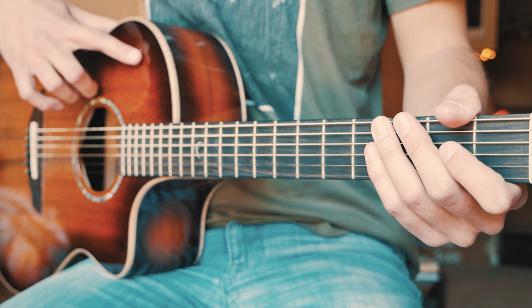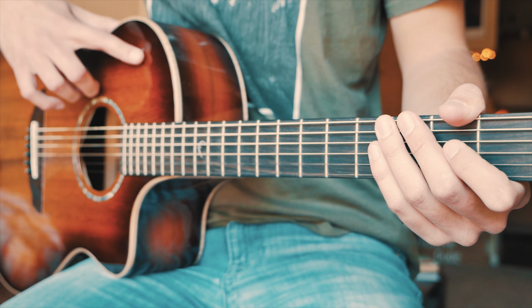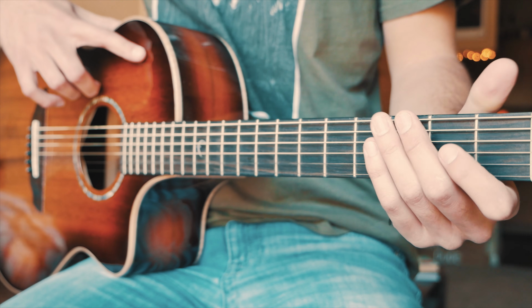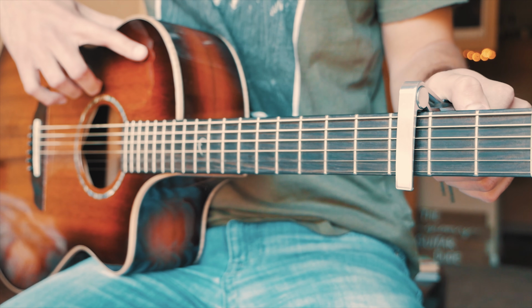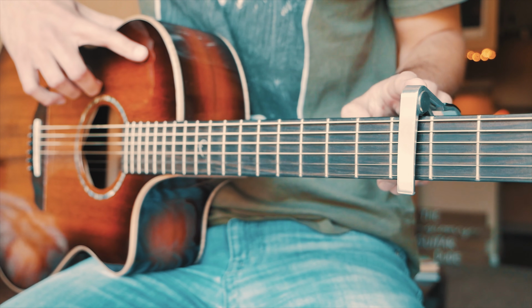Guys, the first thing that you want to know to play Time on guitar is that in order to get rid of some bar chords and keep this as beginner friendly as possible, we're going to capo up to 3rd fret. And if you don't have a capo, I'll have a link to get this capo for free right up here.